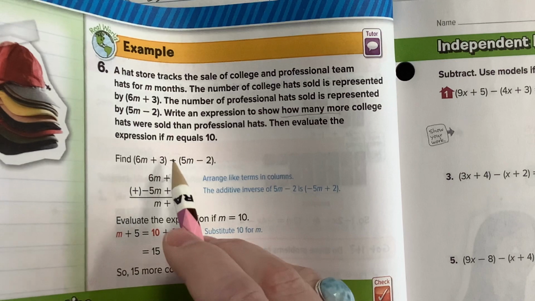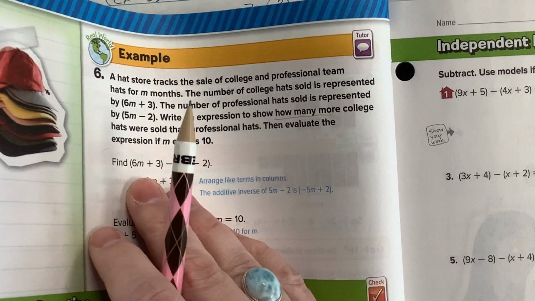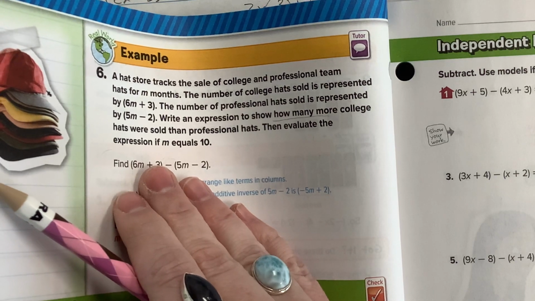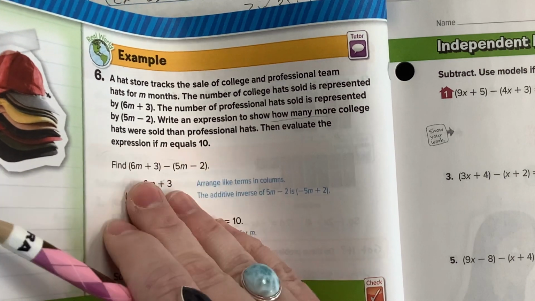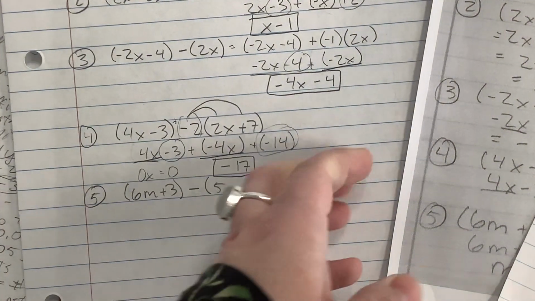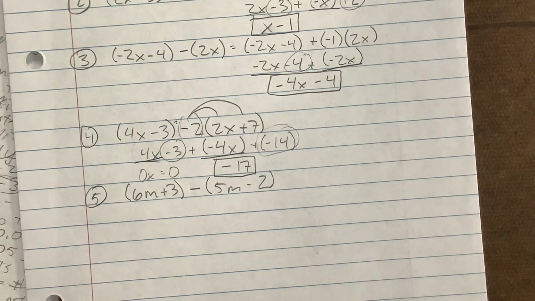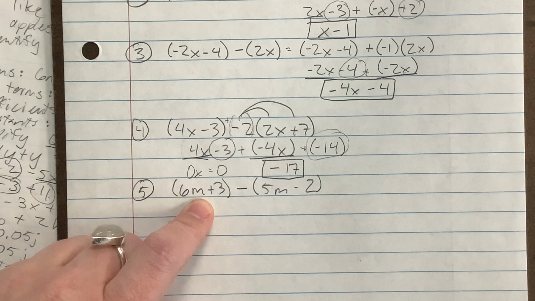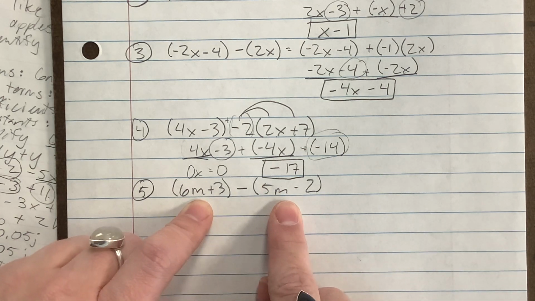Or it might say the difference. Difference means subtracting, all of that stuff. So first we need to find an expression, and then we want to evaluate it if M equals 10, so if it's at 10 months. So I've already written that expression down. So many papers. All right, so this was the college hats, and this is the professional hats.